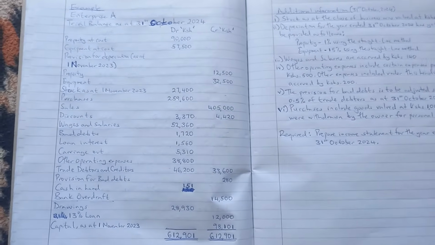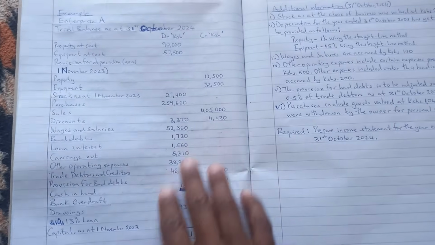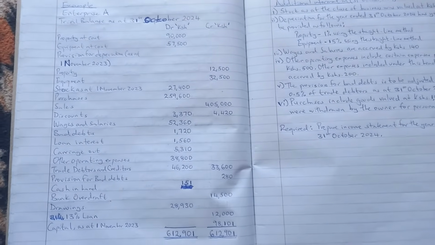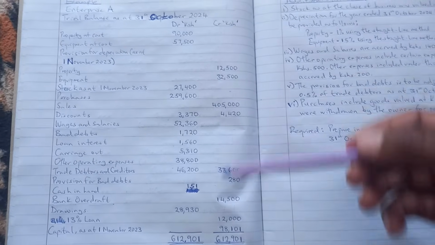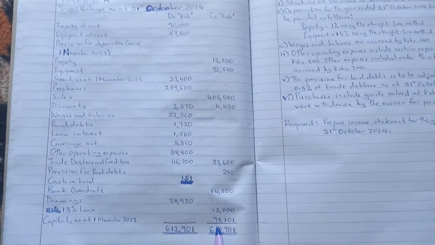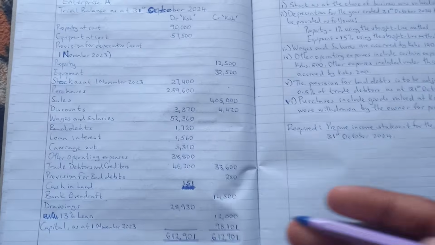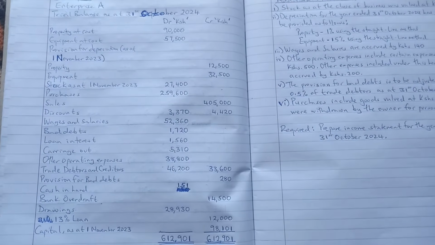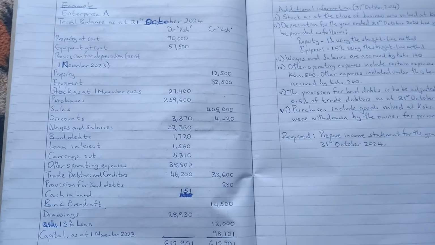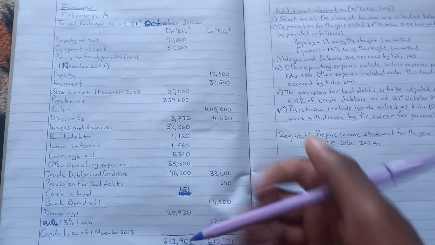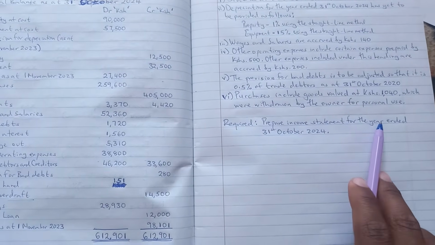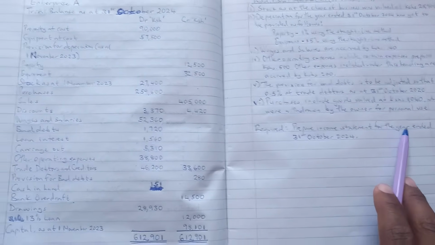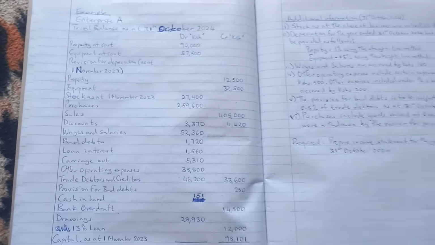In the first video, we said that once you've created your trial balance and it has balanced, now you can create an income statement. So now we have a trial balance which has balanced, and we are required to prepare an income statement for the year.